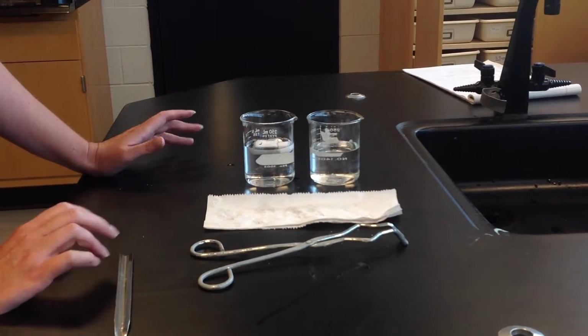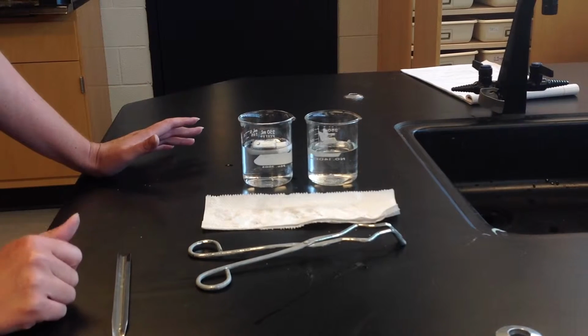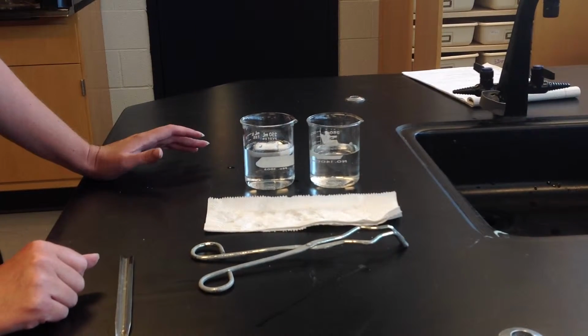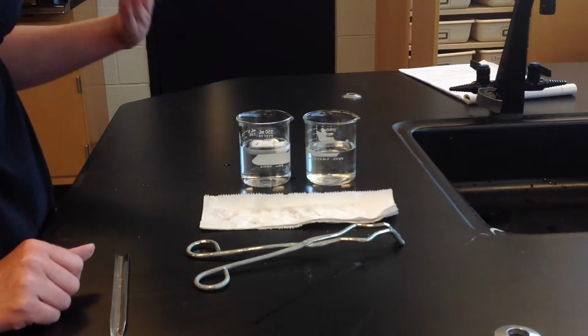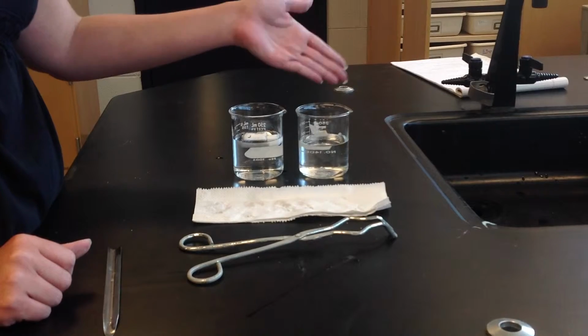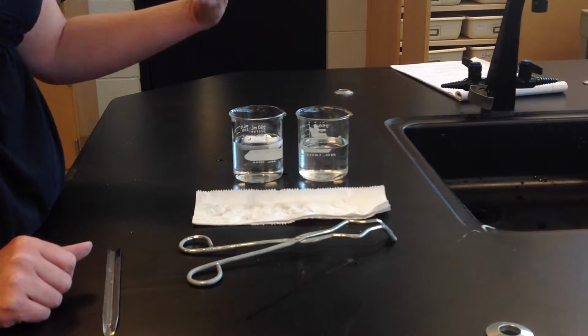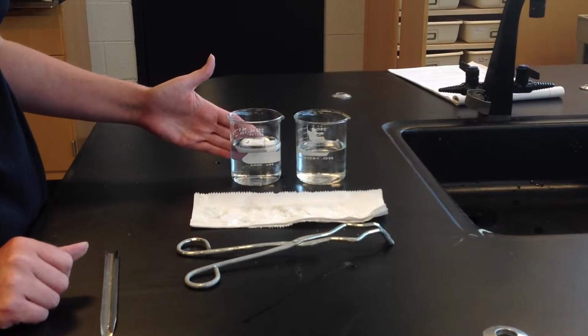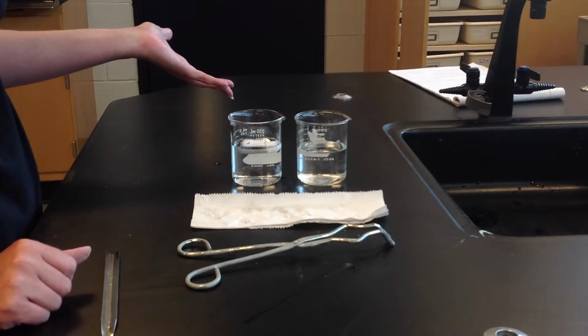And so with this discrepant event, the students may start saying, well, the liquids are different. At that point, you could let them come up and waft and smell. This liquid here, if the student wafts it, smells like rubbing alcohol, and it's actually ethyl alcohol. Whereas if you waft this liquid, which is water, you get no smell.